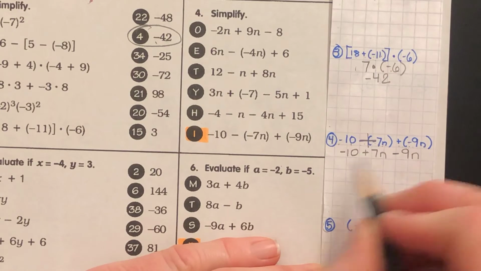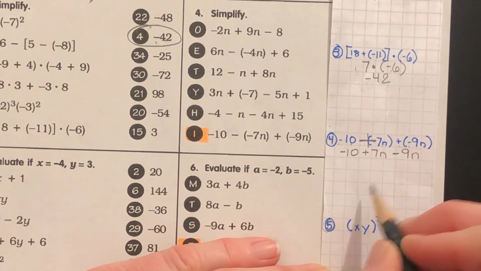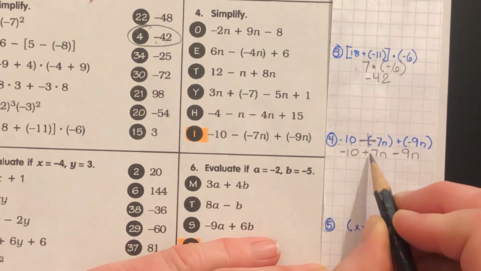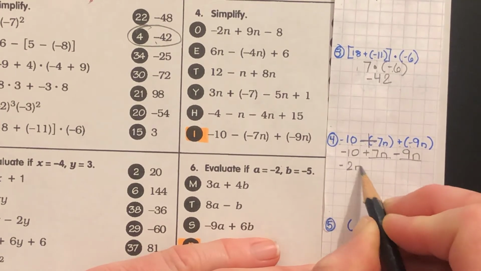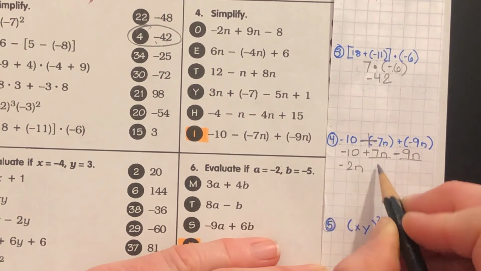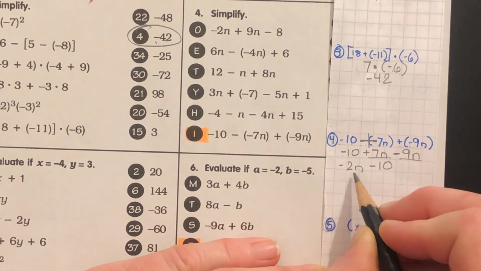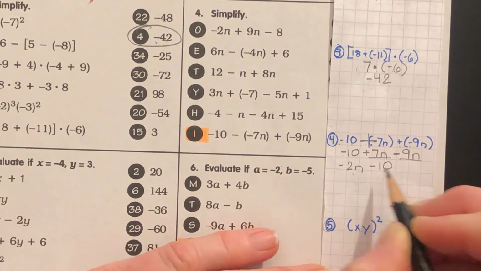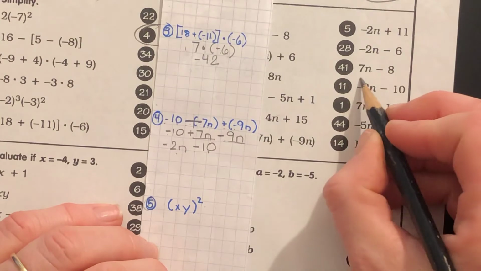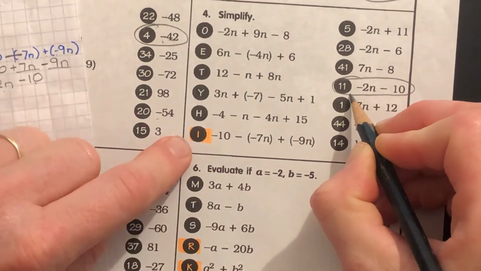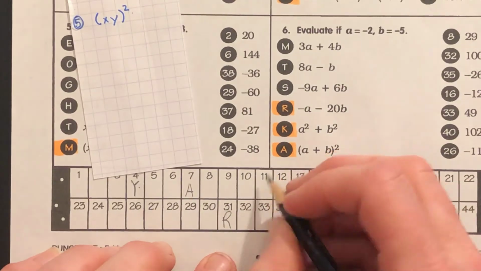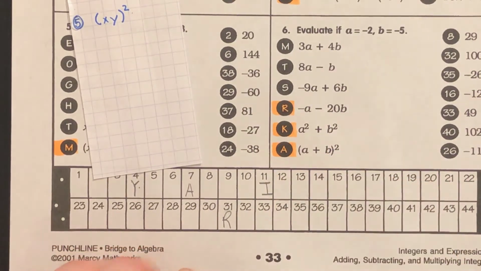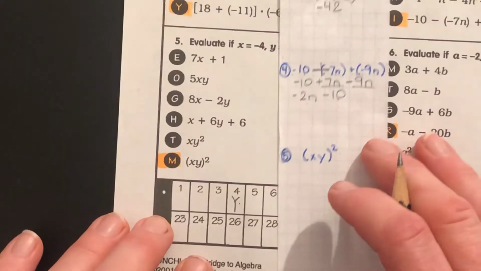All right, so I can combine my like terms. I'm going to start with the variable term. I've got negative 2n, and then that's negative 10. Negative 2n minus 10. Ah, found it right away. 11 is I. You go down, find 11, that is I. Right, on to number 5.